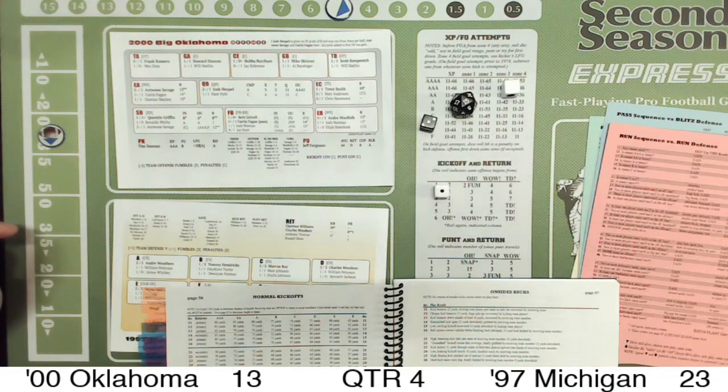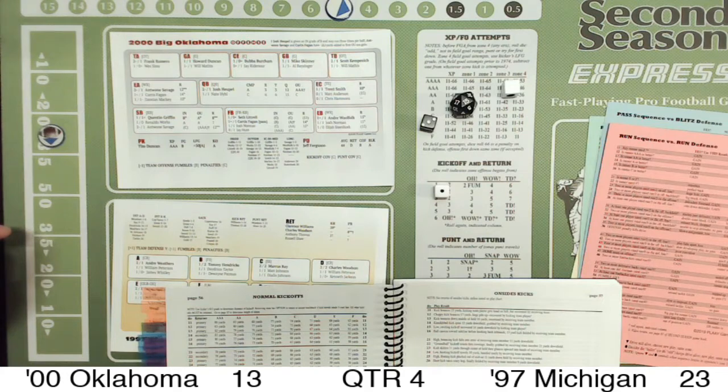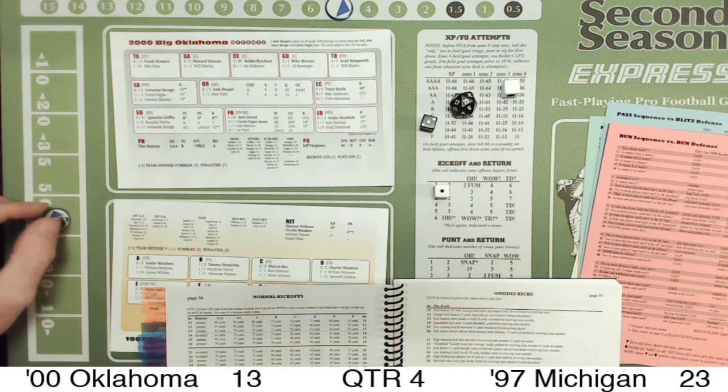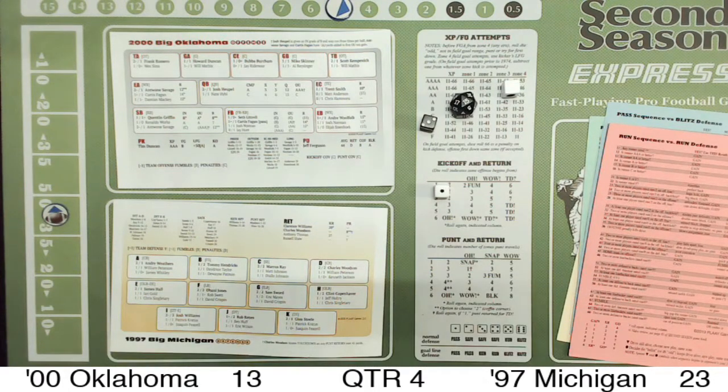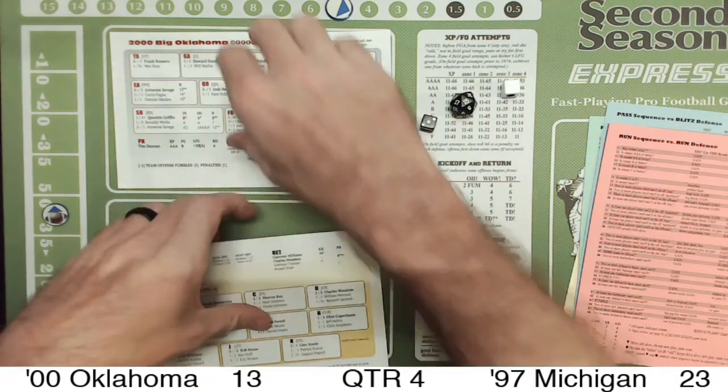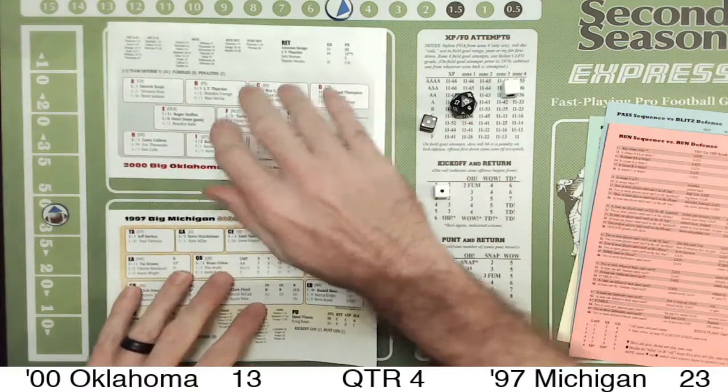So 31, receiving team player grabs short floating kickoff, 19 yards downfield. So we're going to go ahead and put Michigan right there, as Oklahoma is unable to recover the kick with 5 minutes left here in the ball game.